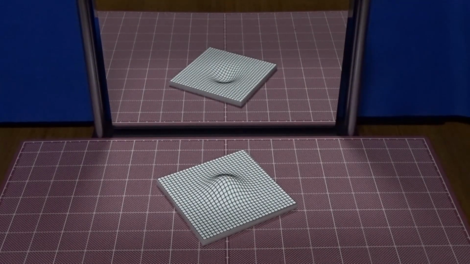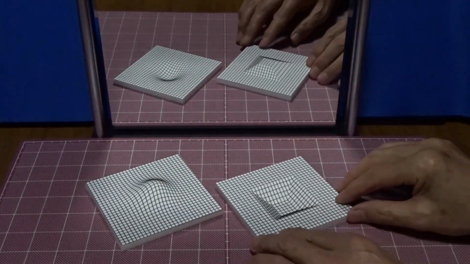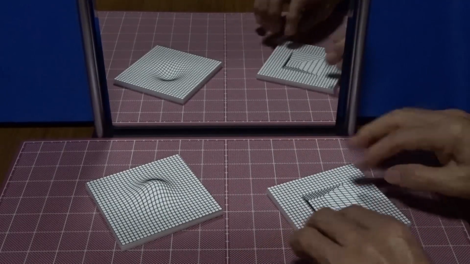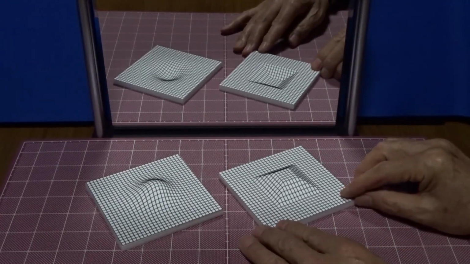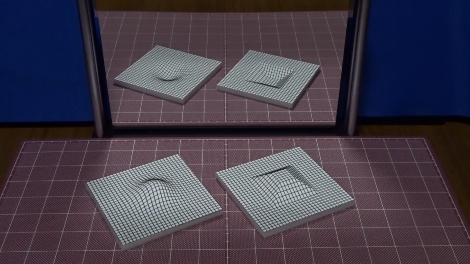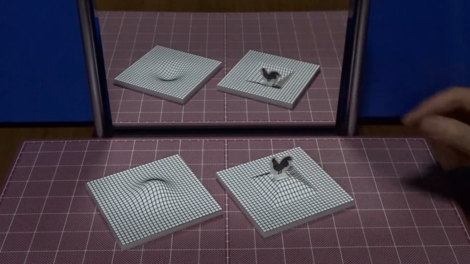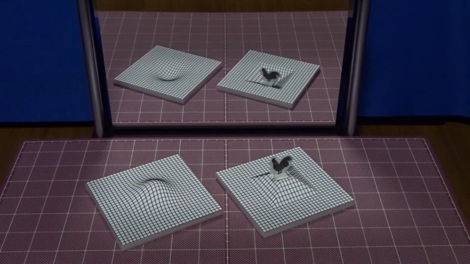Let me show some other examples. In this case, we have a trapezoidal structure, and in the mirror, the height is reversed. And when we add a vertical object, it represents the gravity direction consistently, and consistently in the mirror also. And so we have this illusion naturally.